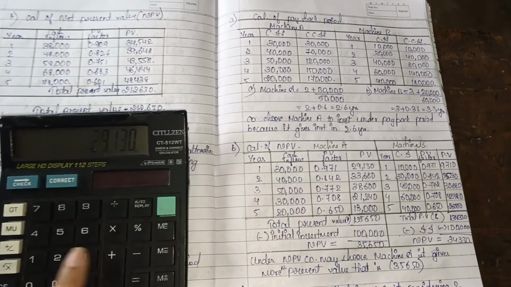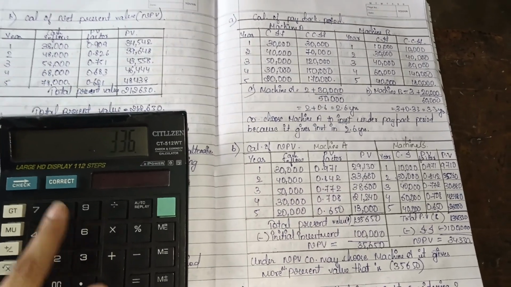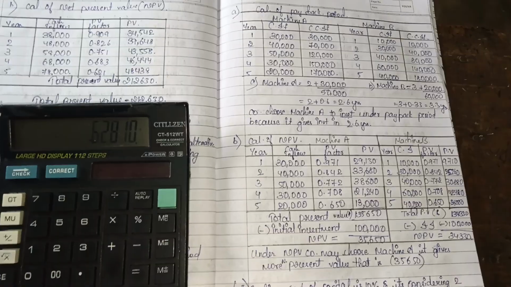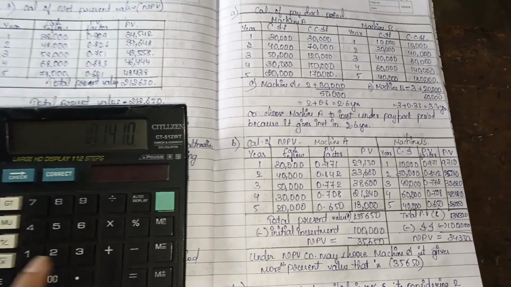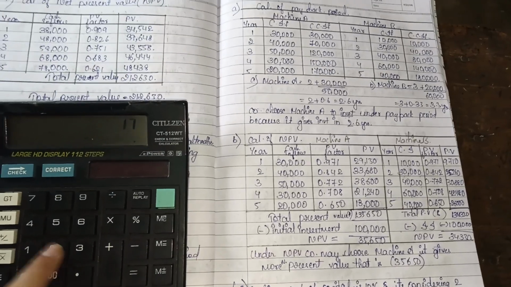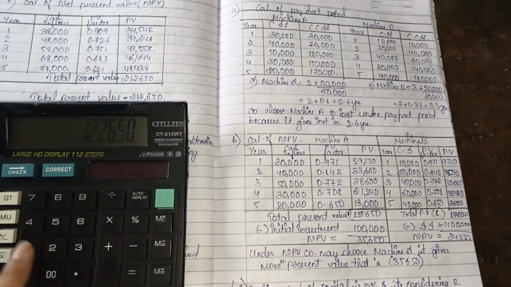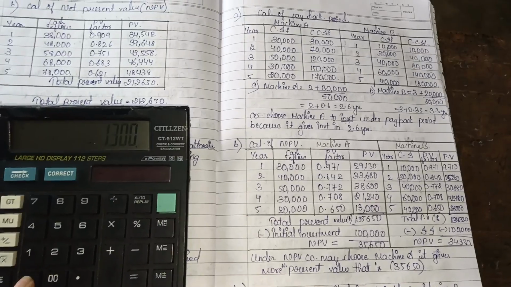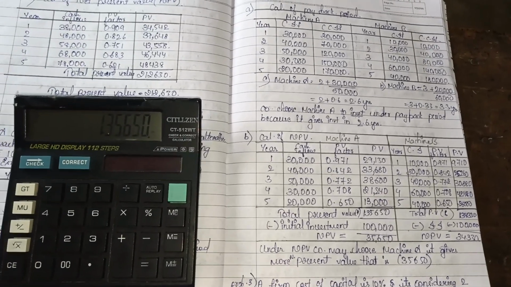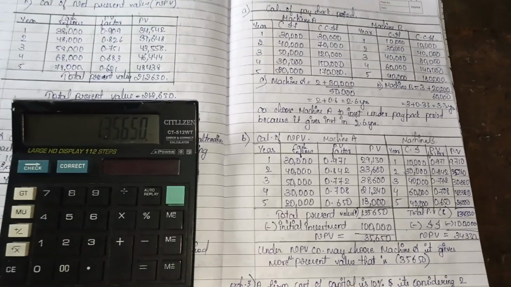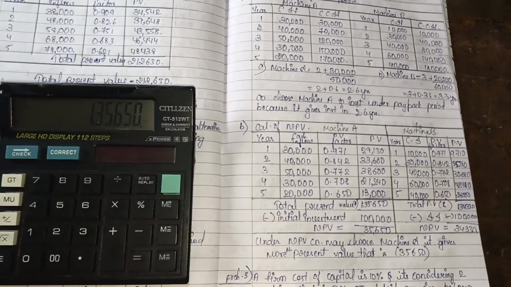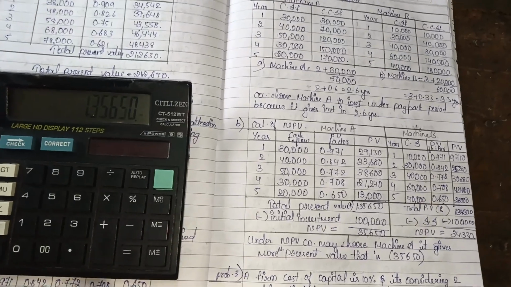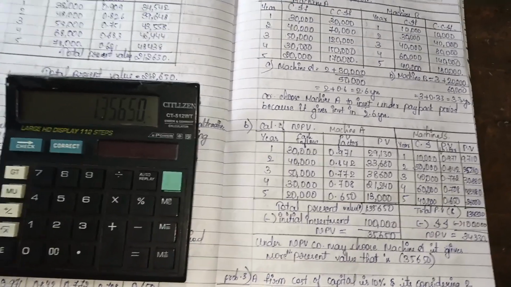29,130 plus 33,680 plus 38,600 plus 21,240 plus 13,000. You will get 1,35,650. This is total PV of machine A. Now let's calculate for machine B.